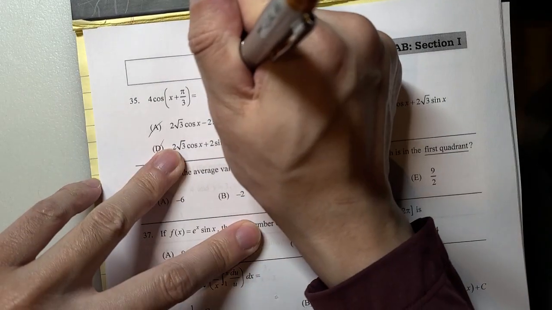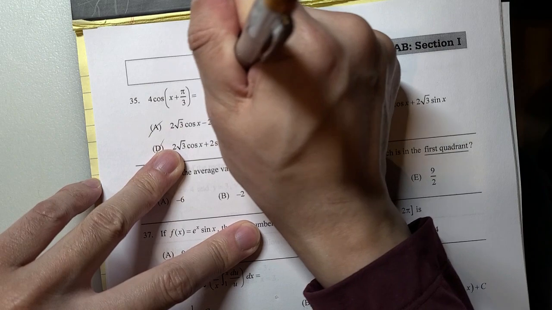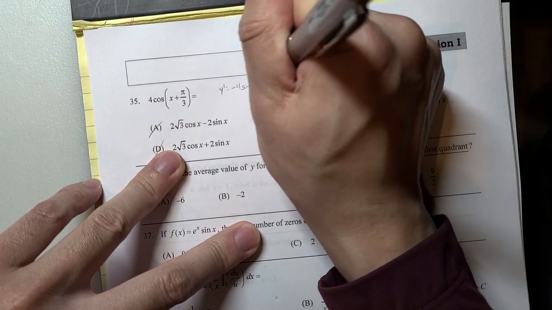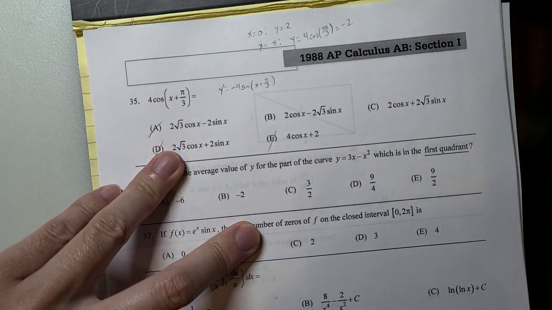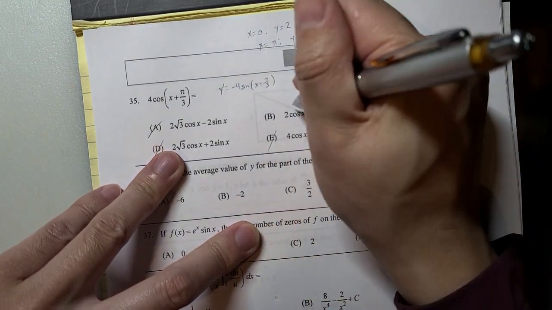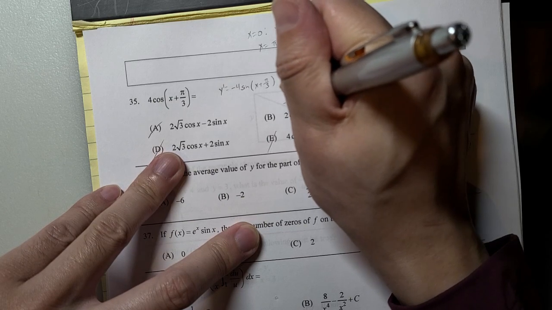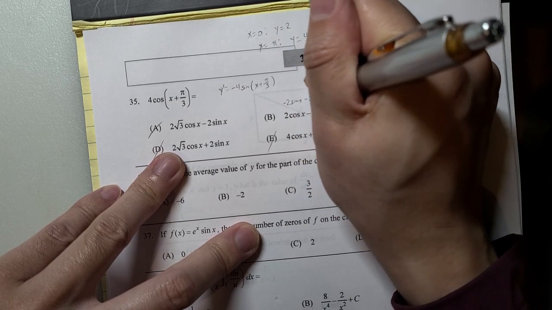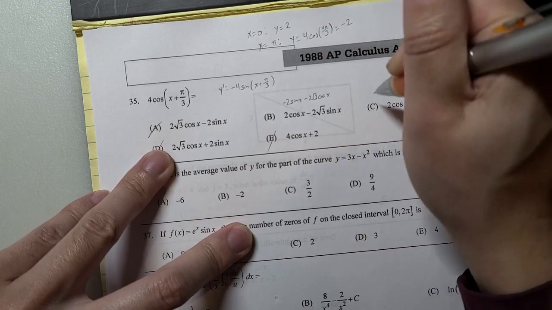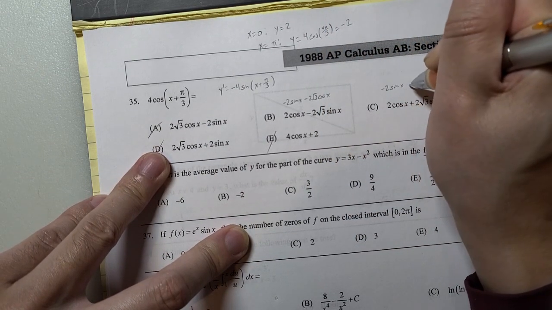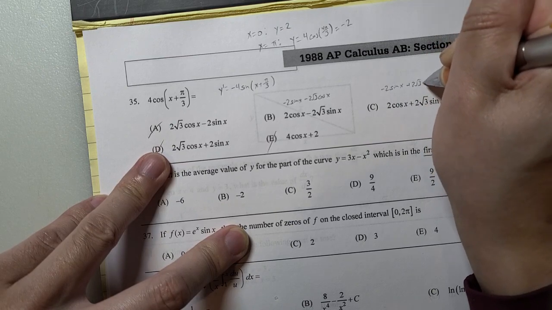Okay, so y prime, let's say, is minus 4 sine of x plus pi over 3. So what's the derivative of this guy? That would be minus 2 sine x minus 2 root 3 cosine x. Derivative of this guy would be minus 2 sine x plus 2 root 3 cosine x.